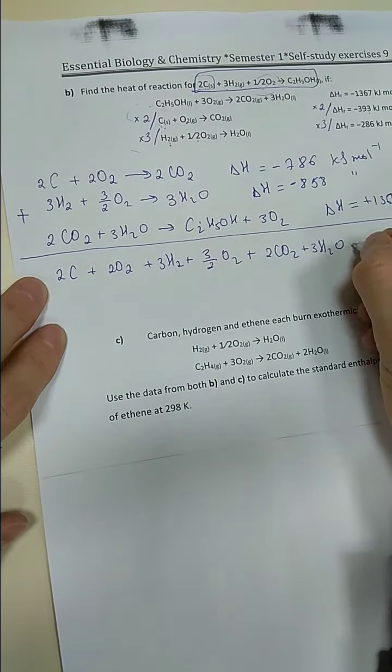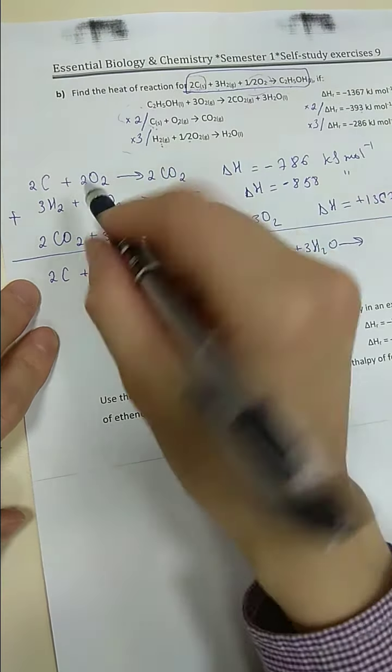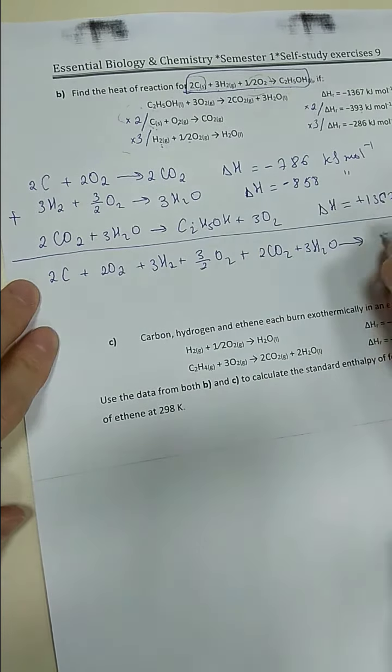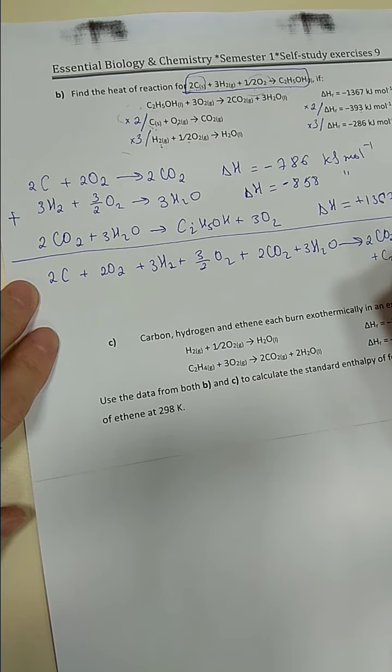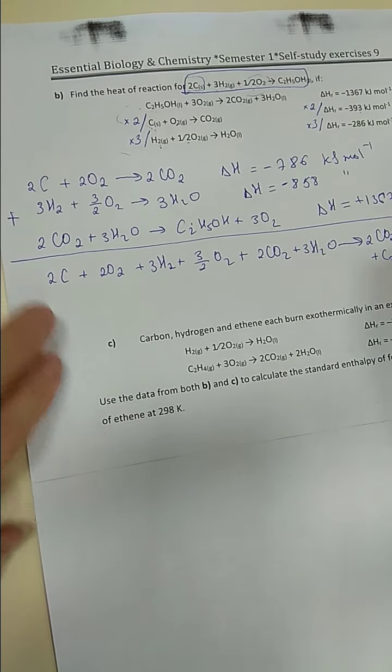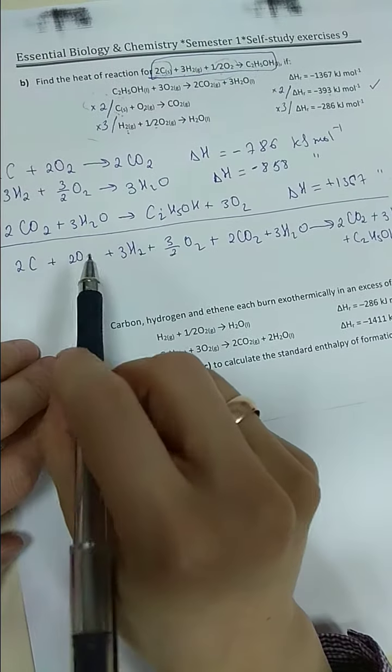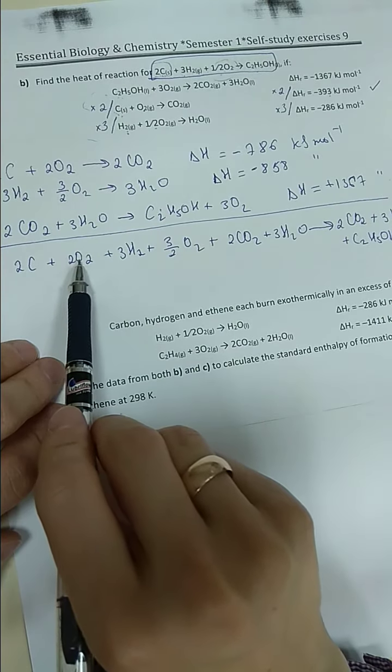After finishing writing all the reactants, I move on to the product side: 2 carbon dioxide plus 3 water plus ethanol plus 3 oxygens. Now let's add the same substances.